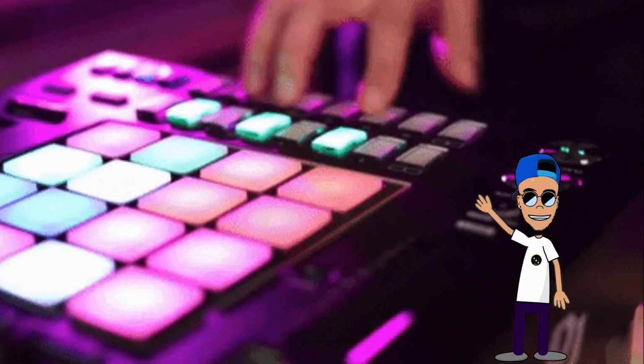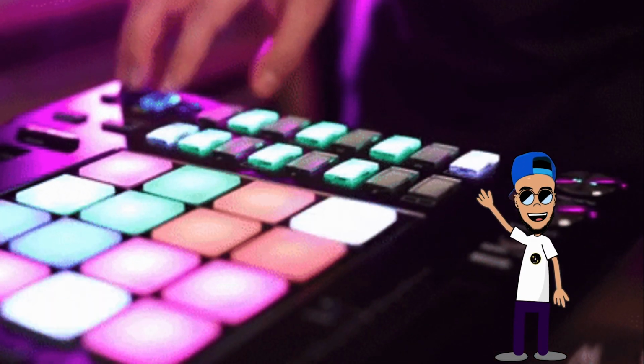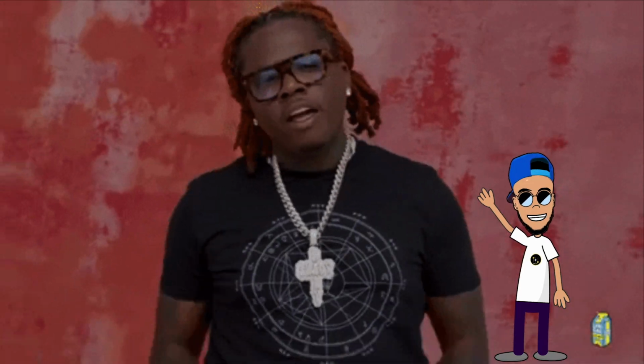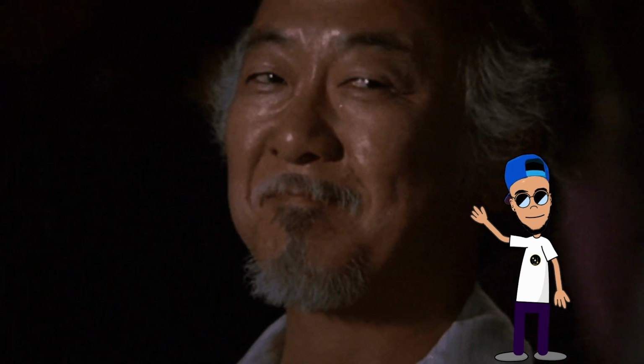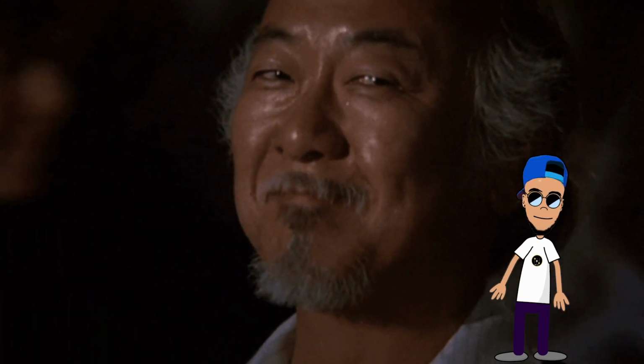You can use it as it is, or you can flip it. For this video, I'll just focus on using it how it is. If you want to learn how to flip loops so they can sound different and unique, leave a comment below and I'll share how.